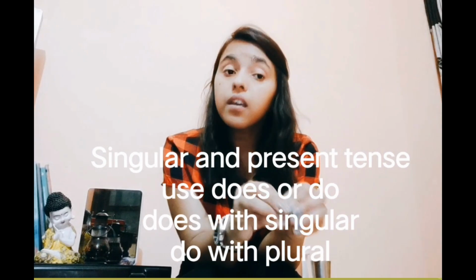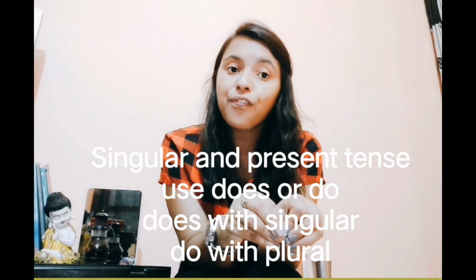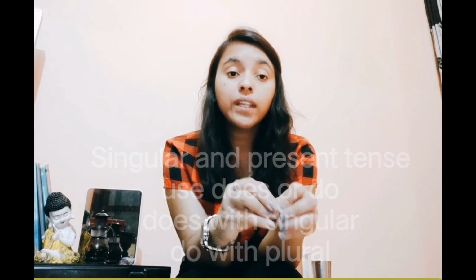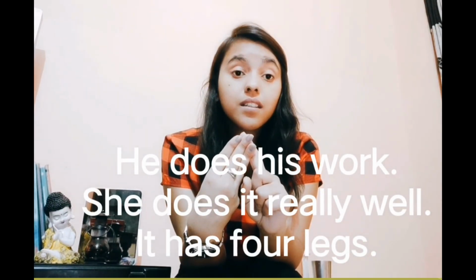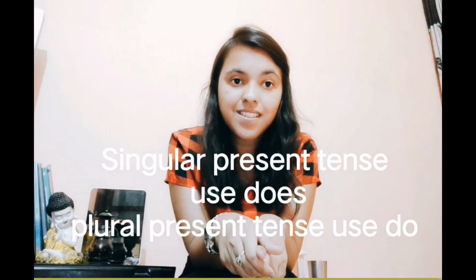When we are talking about singular and present tense, we have to use does with singular, whether it is he, she, or it. It does, she does, he does. With singular present tense we have to use does.